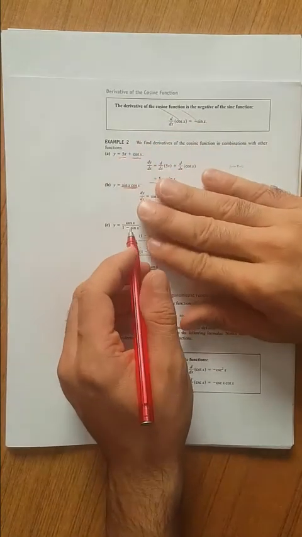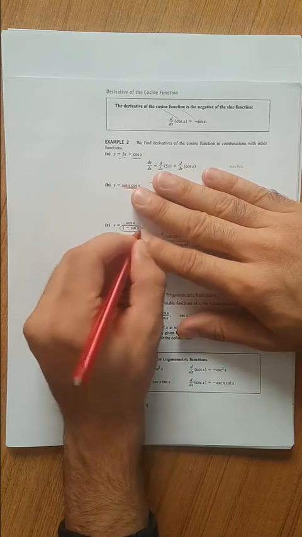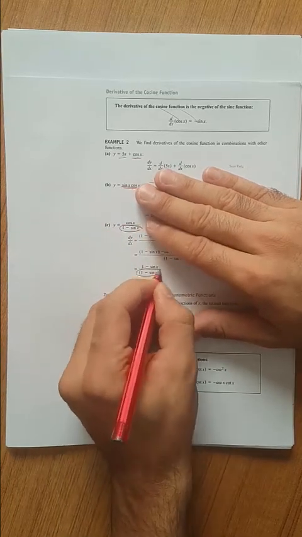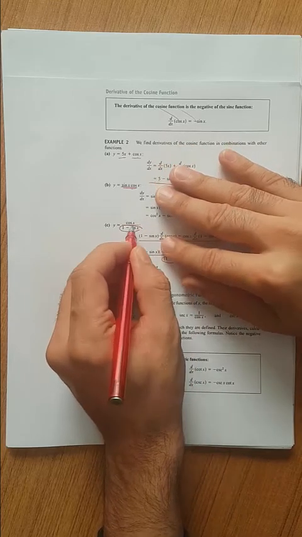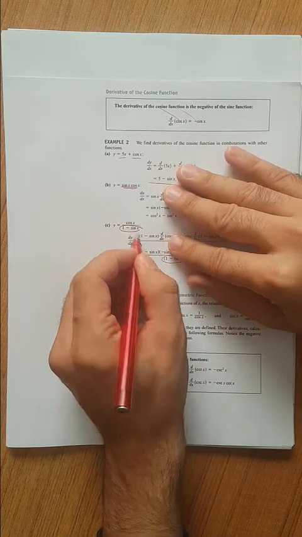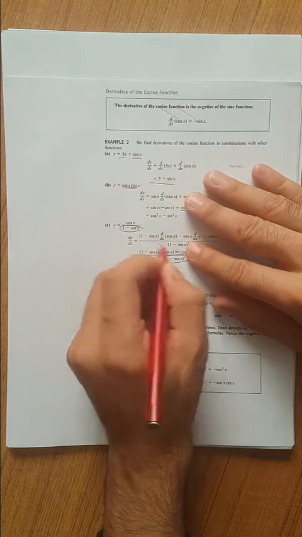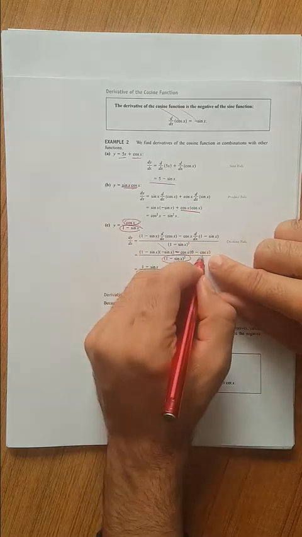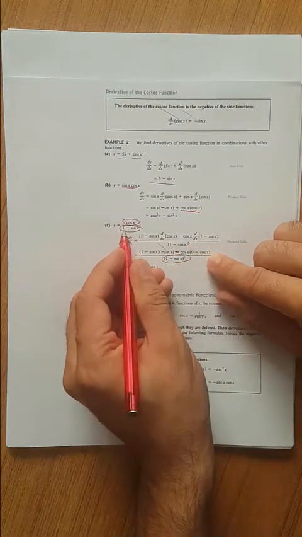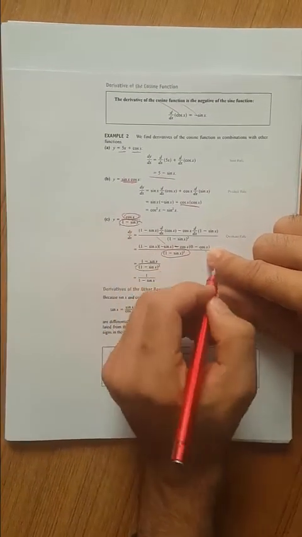How about this example? If we have a quotient, how do we find the derivative? We use the denominator squared, here's the square. Then denominator times derivative of numerator, which is equal to minus sine. Here's minus sine, with the minus of the rule. Then numerator times derivative of denominator, where the derivative of the numerator's 1 is 0, minus the derivative of sine, which is cosine.